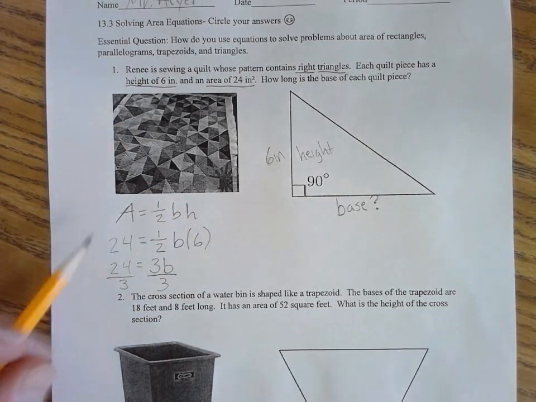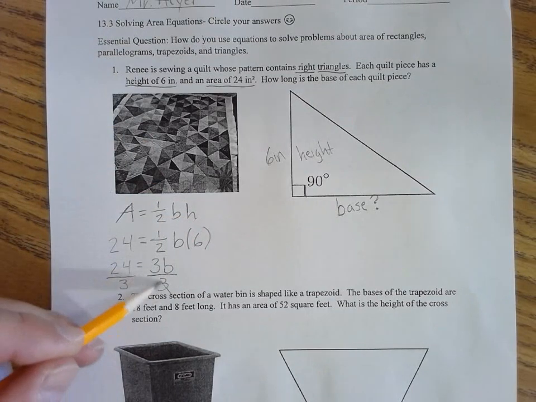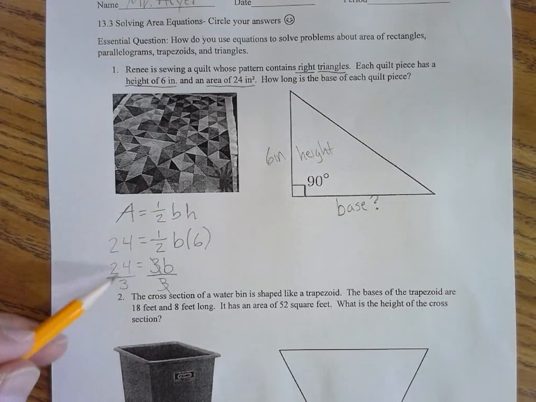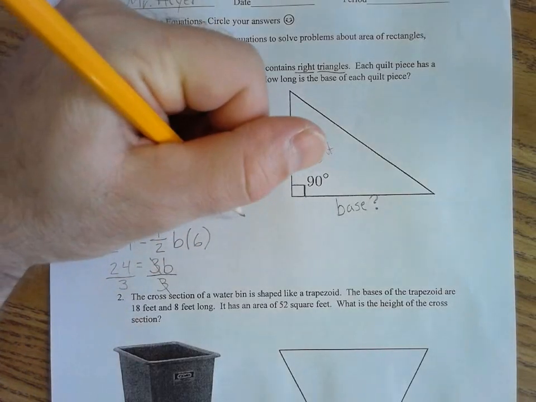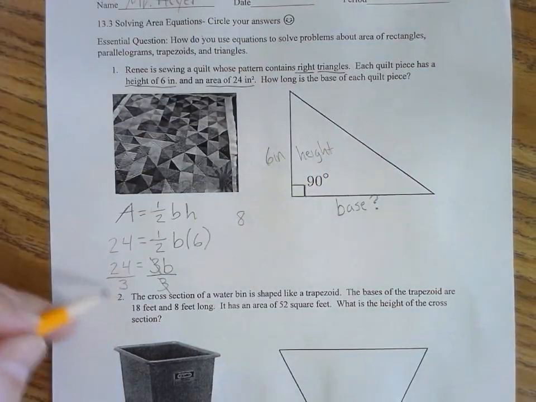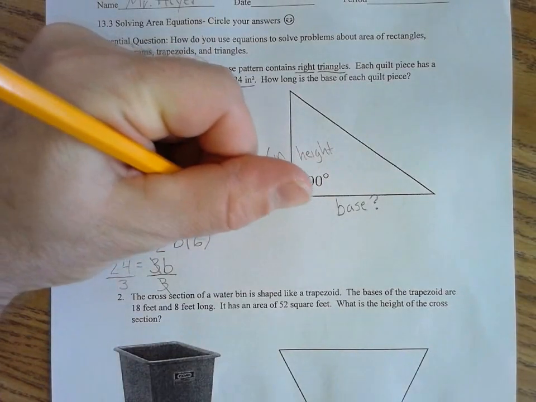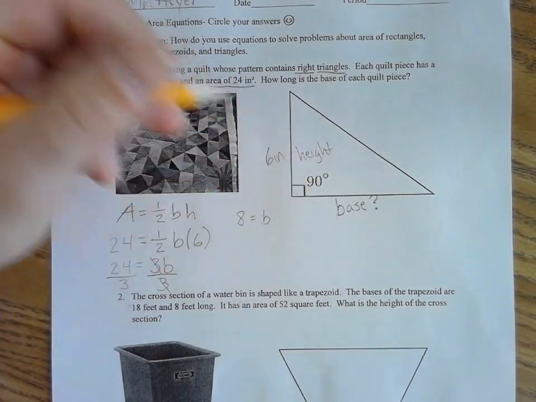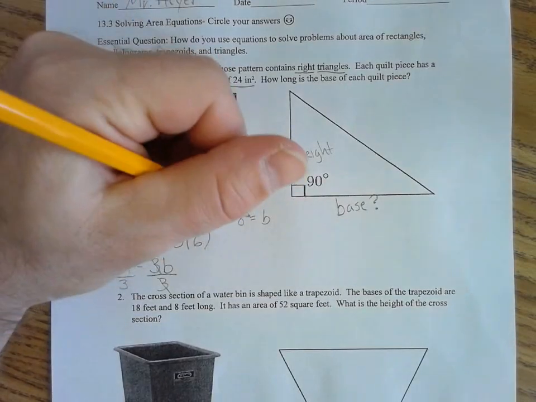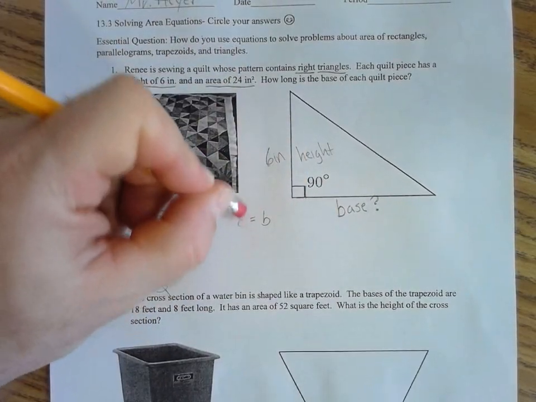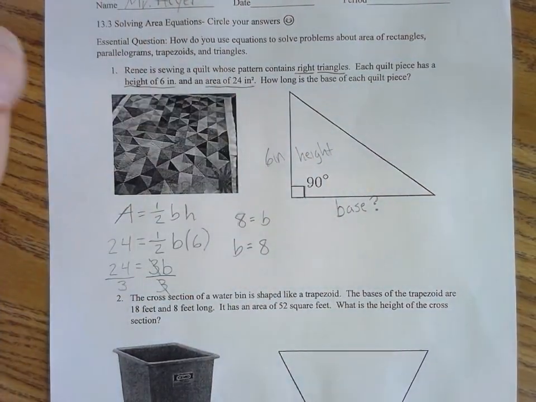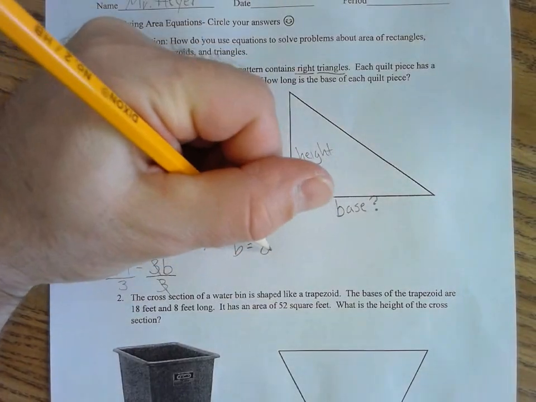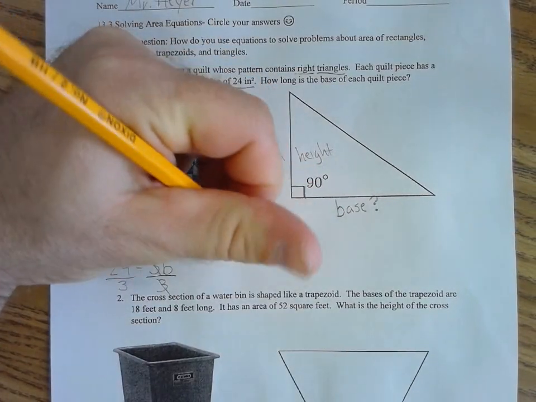Alright, so now what happens to my 3's here? They cancel out, right? And what happens to this? 24, this is 24 divided by 3. What's 24 divided by 3? 8. So I kind of ran out of space here, but I would put 8 there from this equals, and all I have left is b. So my answer is b is equal to, well, I can rewrite it here. I'll just rewrite it. b is equal to 8, and since I'm dealing with inches, this is inches. Okay?